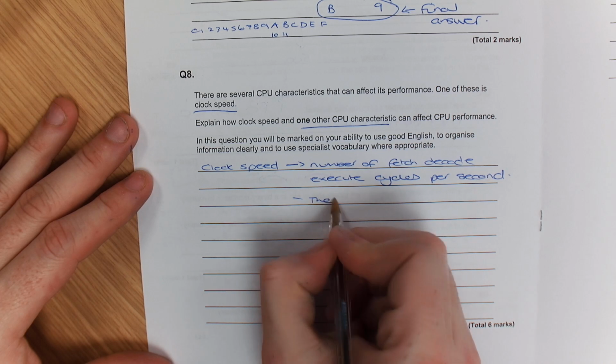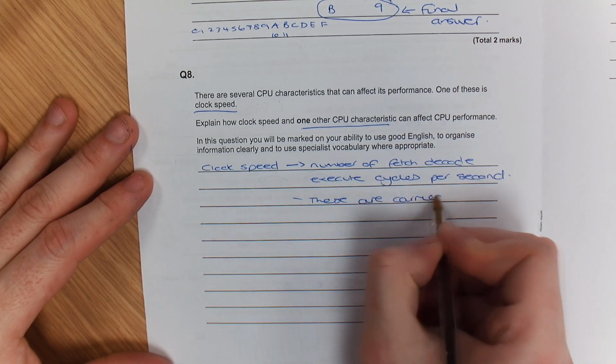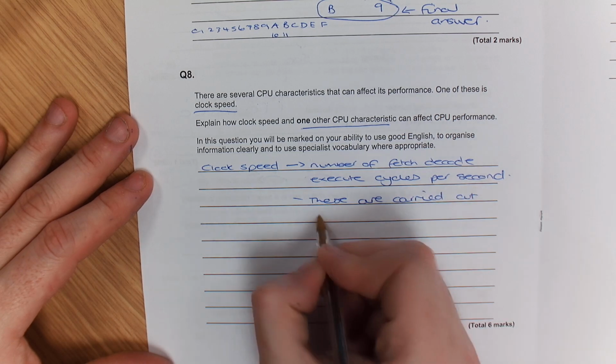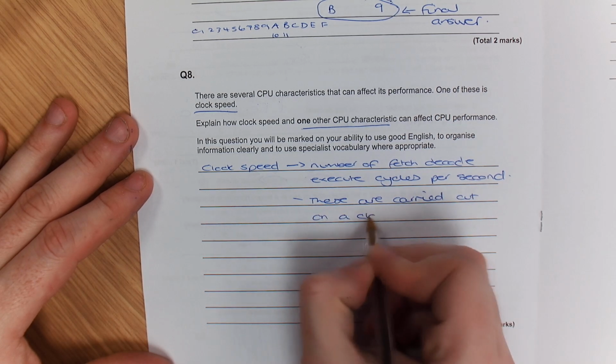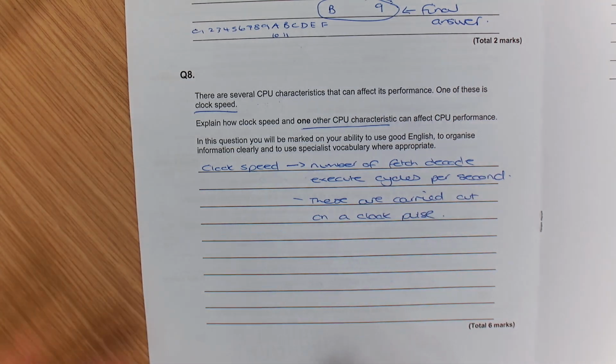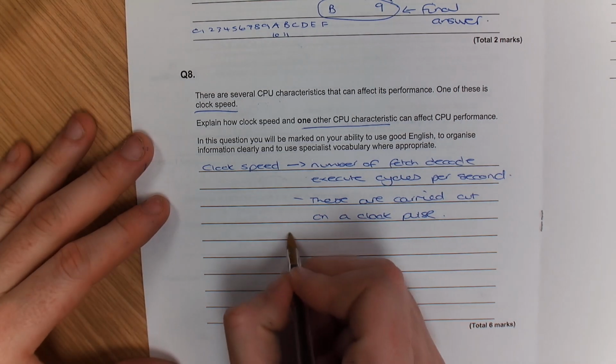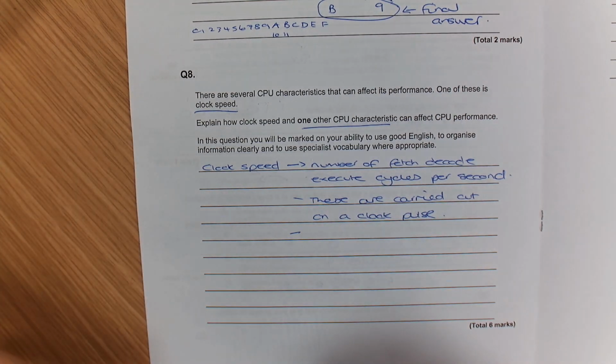These are carried out on a clock pulse. So what you've got to acknowledge there is the faster the clock speed, the more processes. I'm obviously writing this in bullet point format. You need to articulate this in paragraphs, okay?